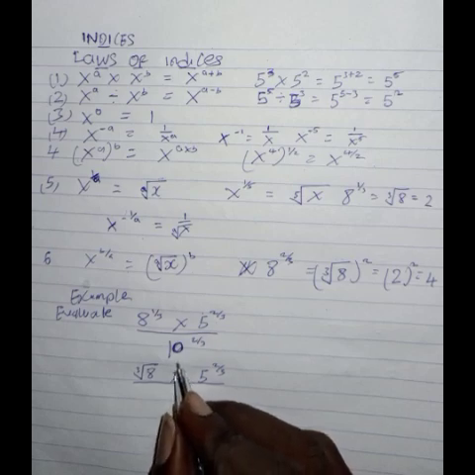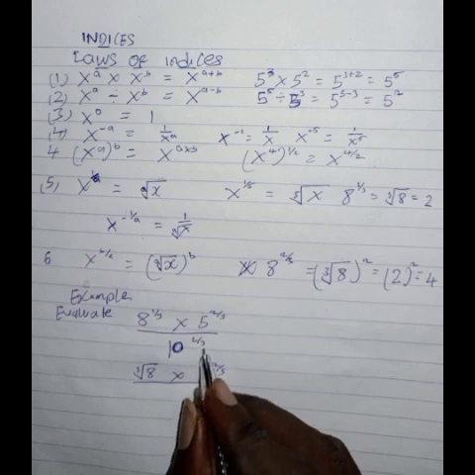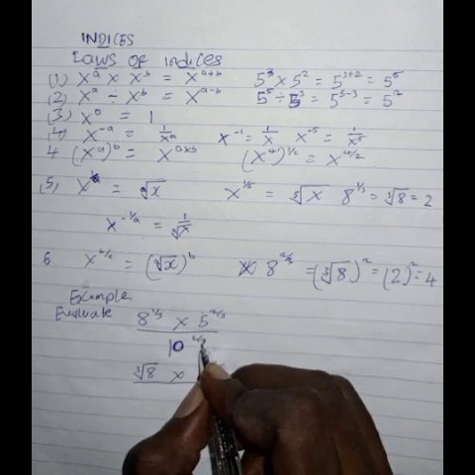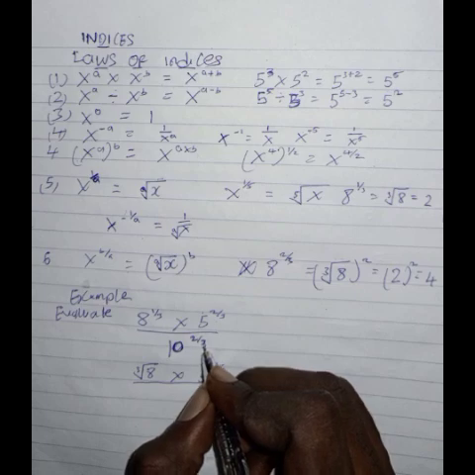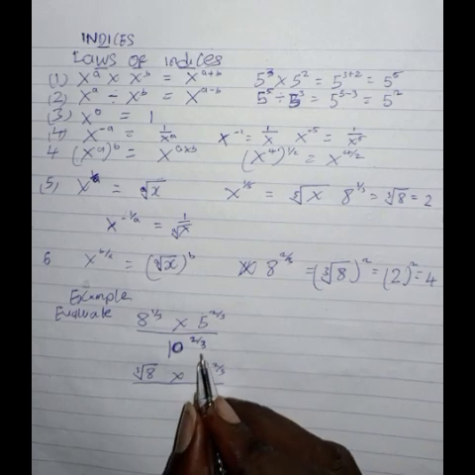Same thing, I can't find the cube root of 10. I'll be getting a decimal fraction because this is 3. The denominator here is 3 of this power, and this is 2. So I can't find this denominator. Don't forget, the denominator is the roots. So I can't find the cube root of 3.